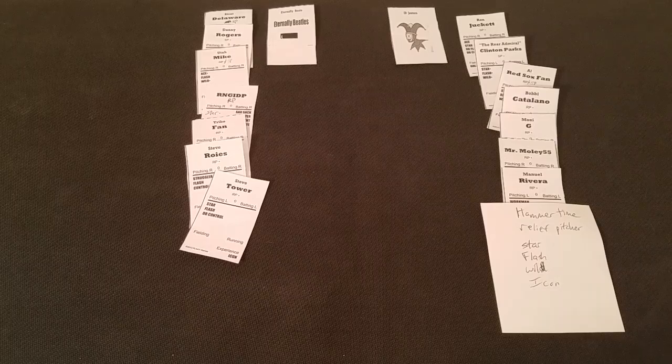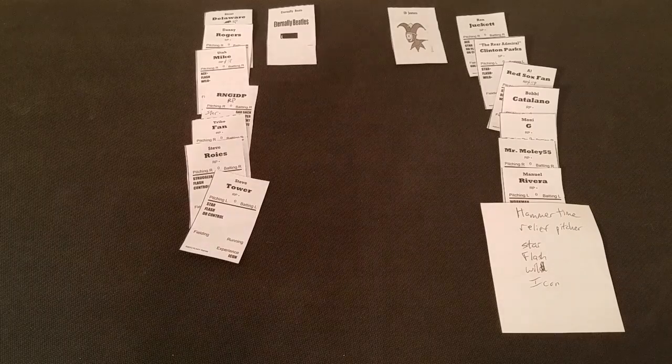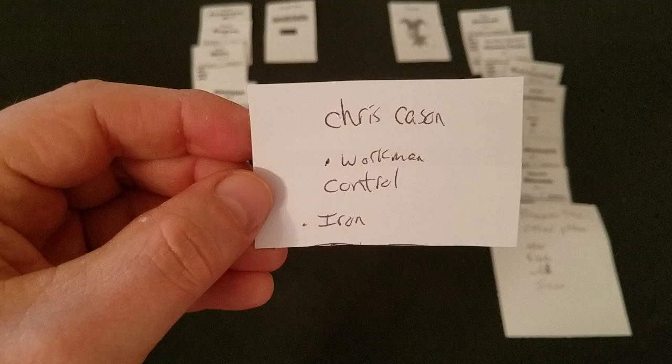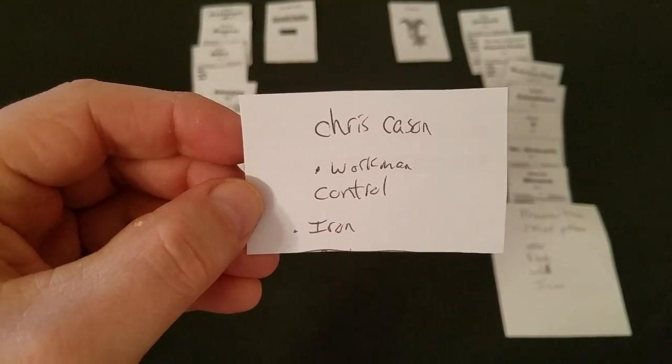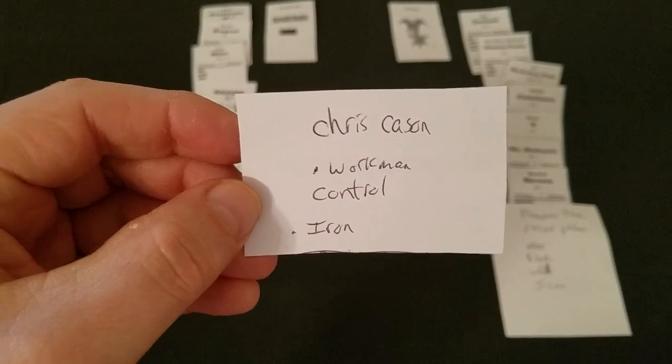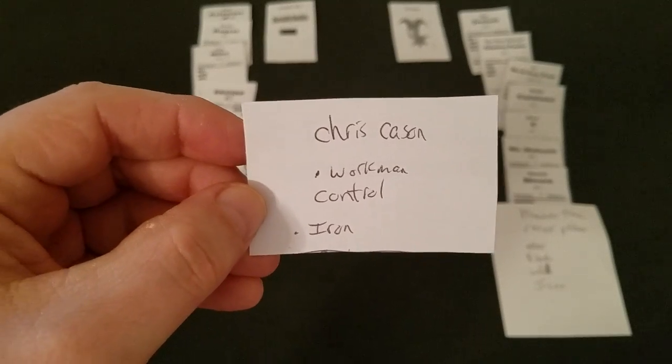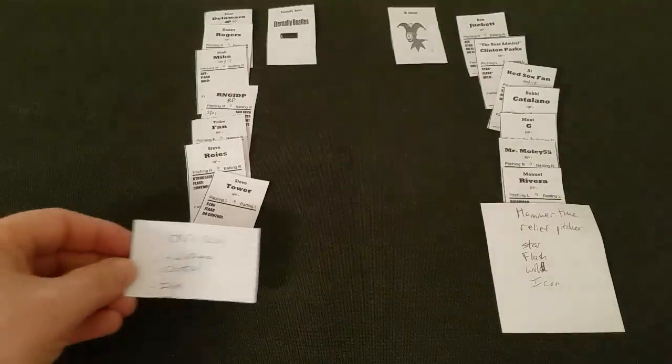And it's another very late entry. And his name is Chris, I'm assuming it's pronounced Kayson, or it could be Kayson. Maybe it's Kayson. Chris Kayson, so the Kayson's marching in is Chris Kayson. Semi-workman with control and semi-iron.